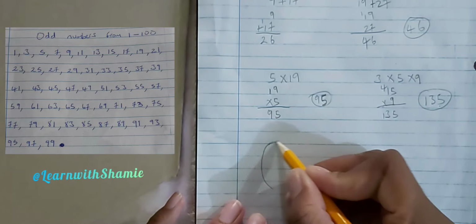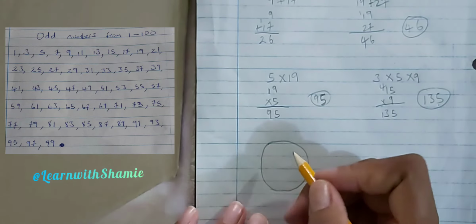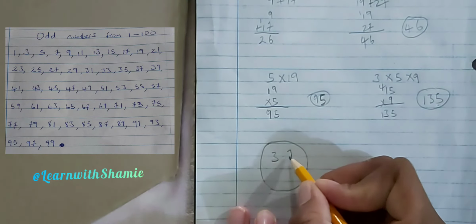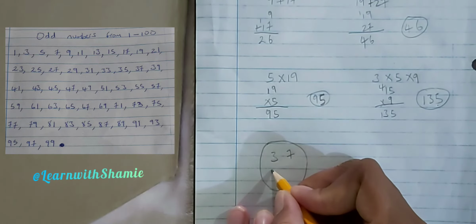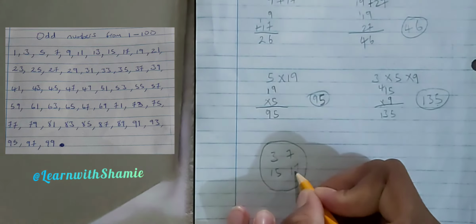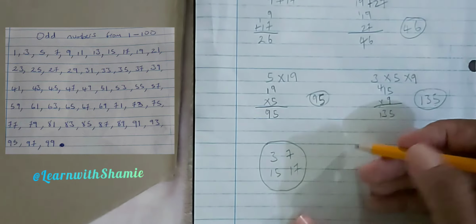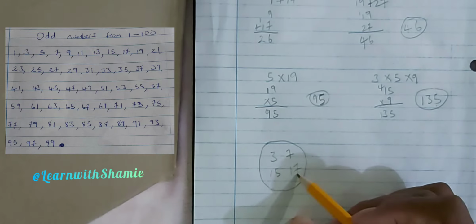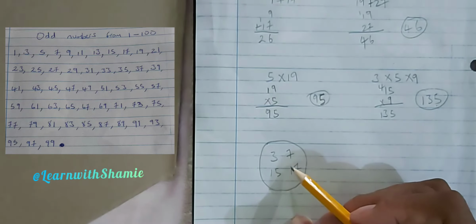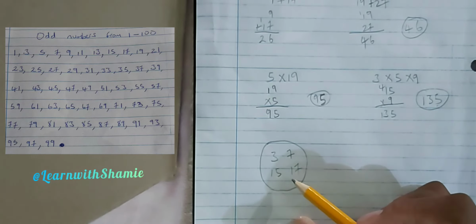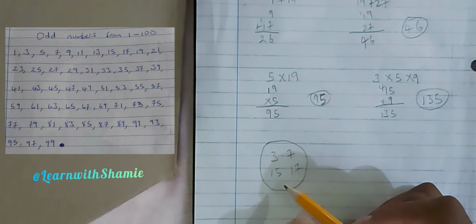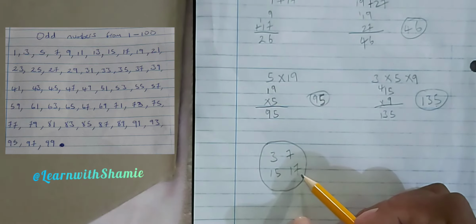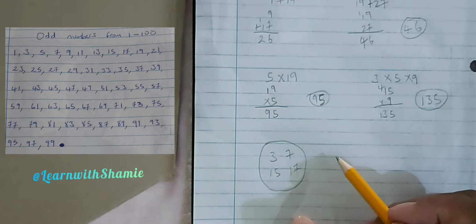I'm going to draw a circle. I'm going to say 3, 7, 15, and 17. So there we have an even set, because 1, 2, 3, 4, that's an even set of odd numbers. So the sum of an even set of odd numbers will always be even.